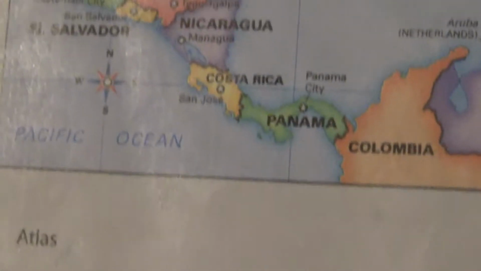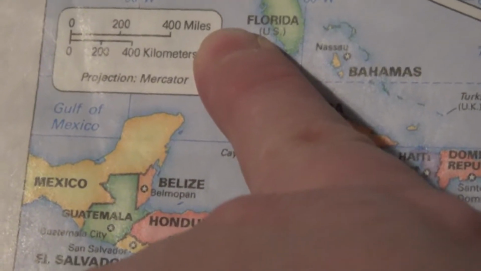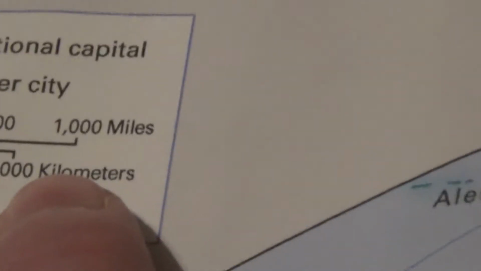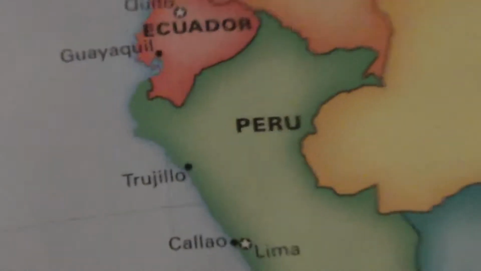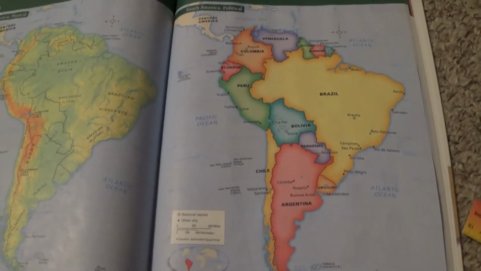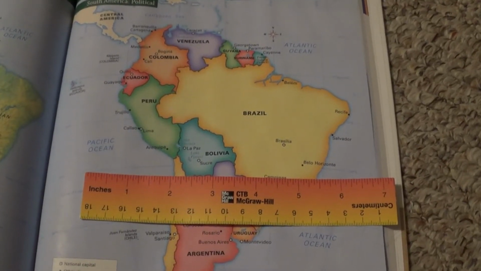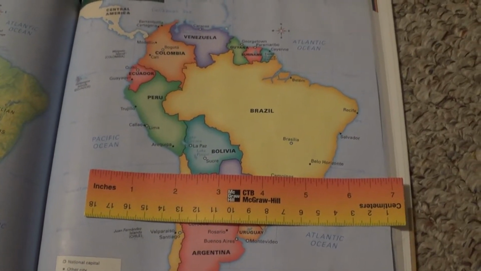Now, not all scales are going to go to 500 miles. So, like if I go to R8, this scale goes 0 to 400 miles down here in the corner, whereas the scale at the top of R8 goes from 0 to 1,000 miles. Now, we're going to talk about how to use scale in order to find the distance between two cities. We also are going to go the way the bird flies, and we're not going to go on roads today. We're just going to cut straight across.